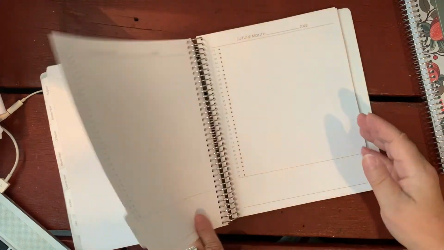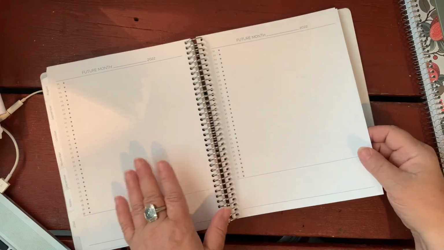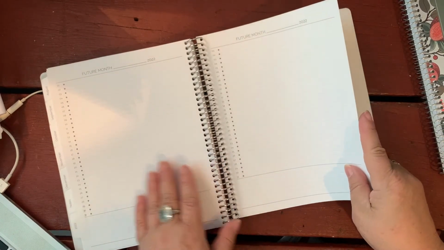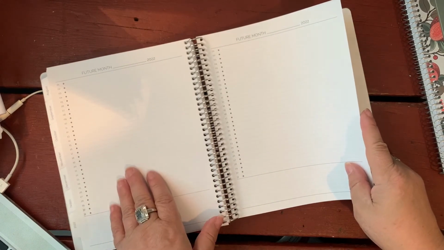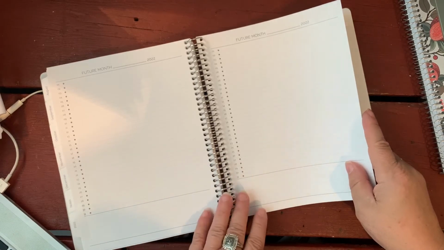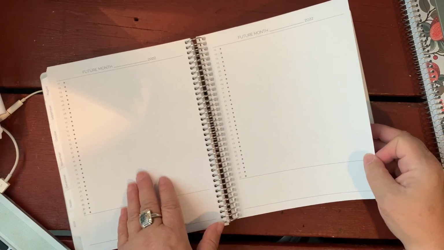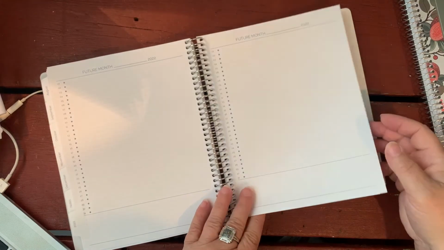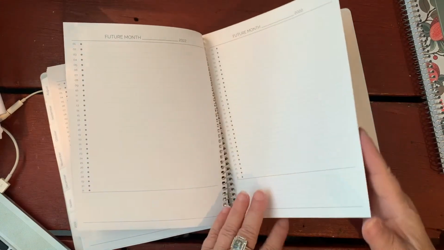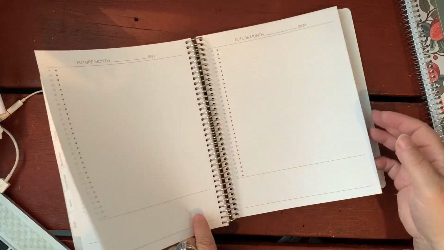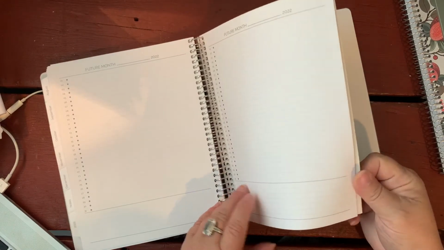And then I added a calendar section in the back that is for future months. This is one that I took the template and just adapted just slightly. But this is for future planning for future months in 2022. It's hard to wrap my head around having 2022 coming up.